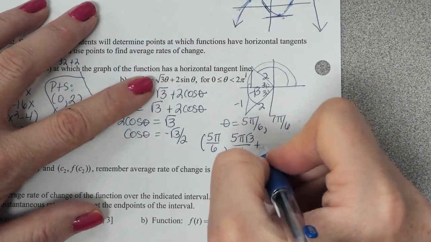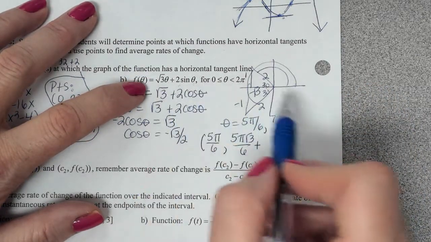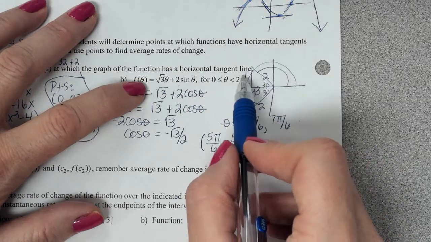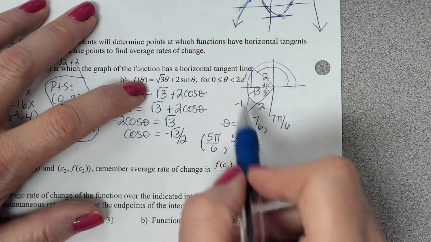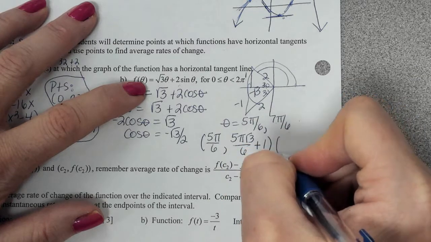And then plus 2 times the sine of theta. Well, here's my angle theta right here. What's the sine right here of 5 pi over 6? 1/2. Times 2 is just going to be 1.